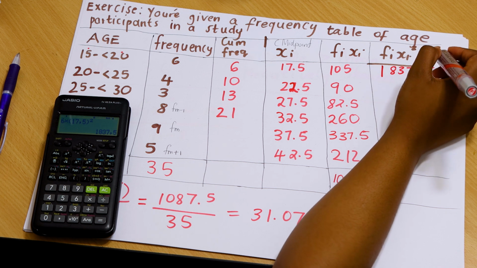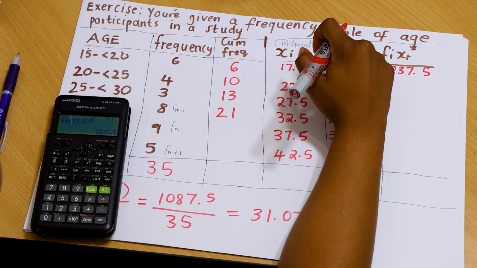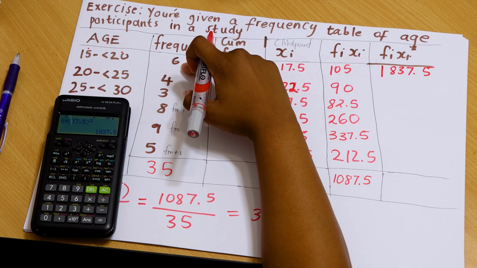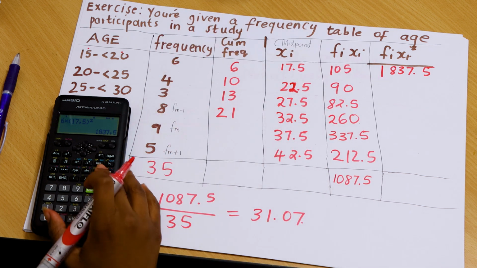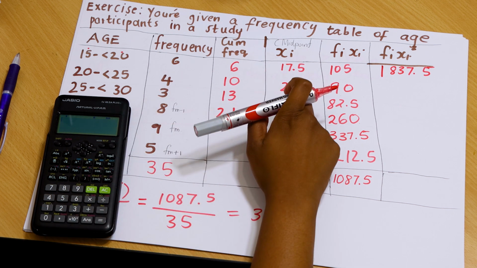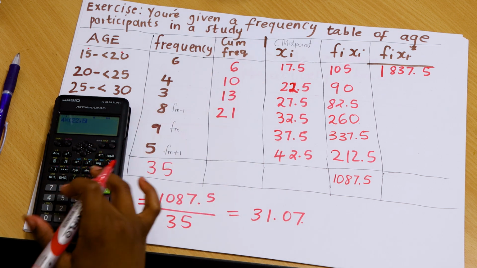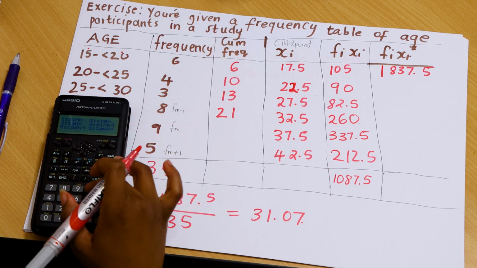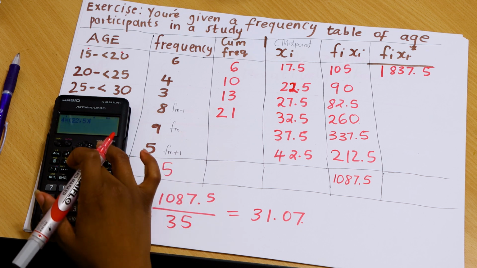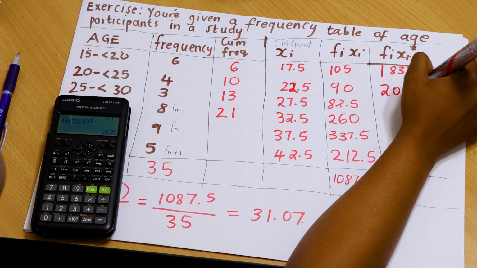Please note, the only thing you are squaring is 17.5, not the 6. Then the next one is 4 times 22.5 squared, that gives 2025.